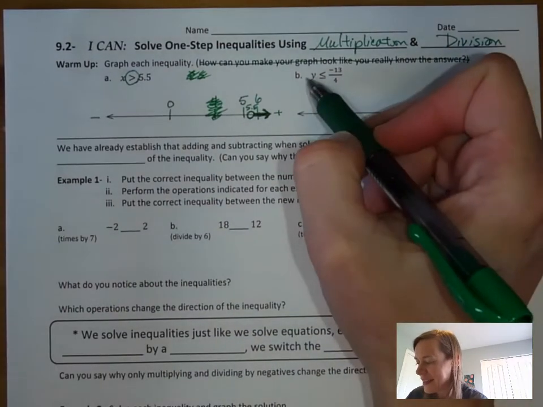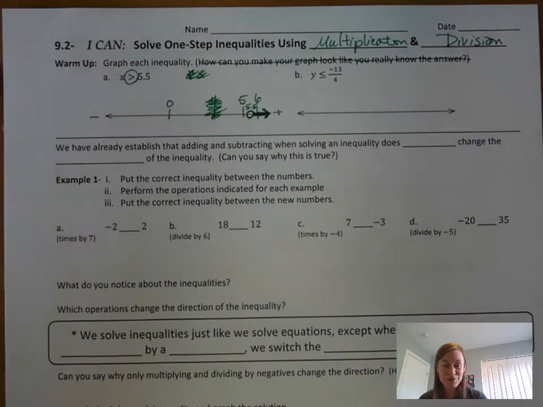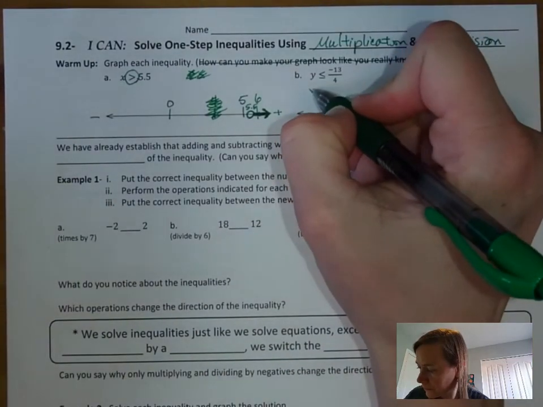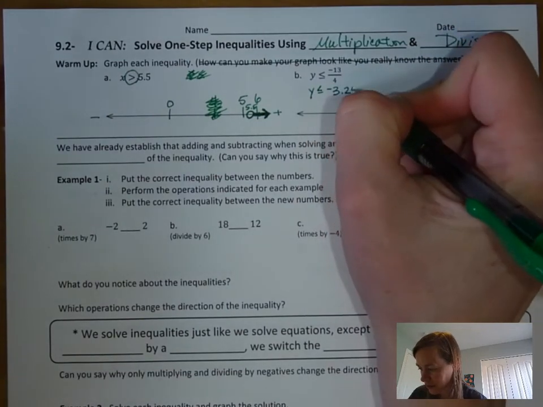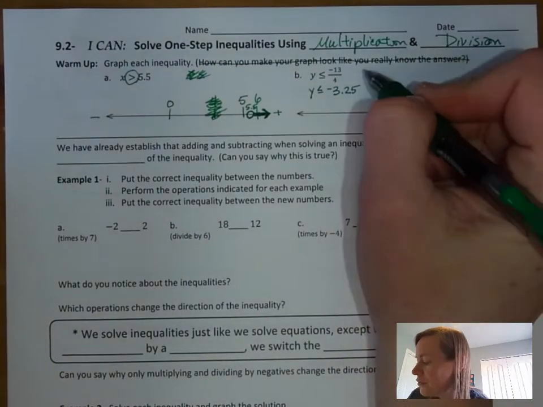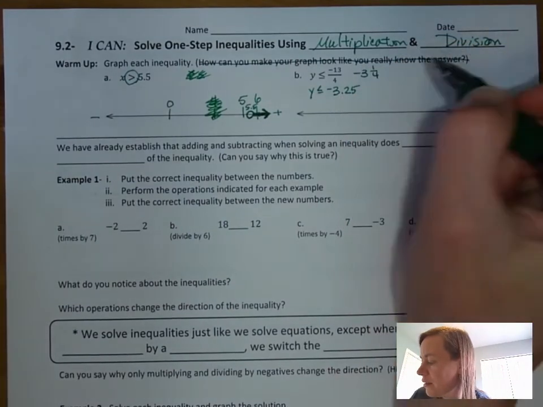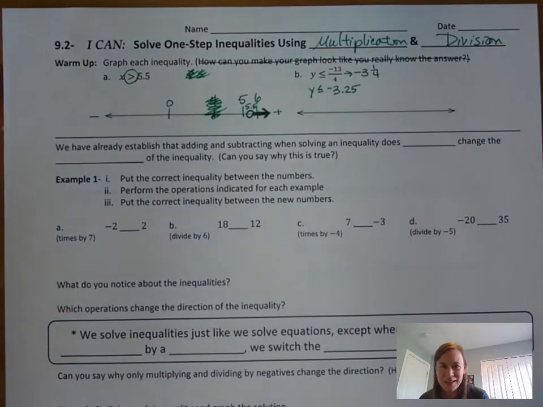It says y is less than or equal to negative 13 over 4. I'm going to turn that negative 13 over 4 into a decimal. So 13 divided by 4, and I'm going to get y is less than or equal to negative 3.25. For me, it's easier to picture that on the number line. If you'd rather turn it into a fraction, you certainly could. 4 times 3, so negative 3 and 1/4. For me, I kind of like the decimals.